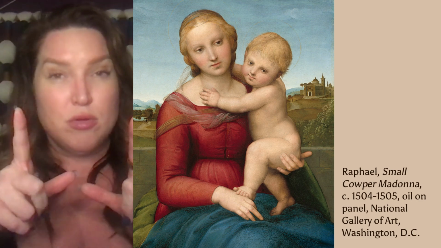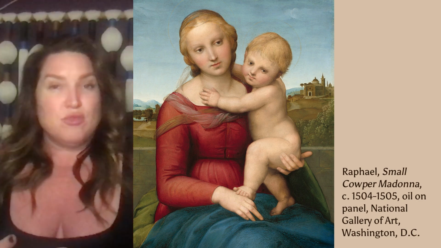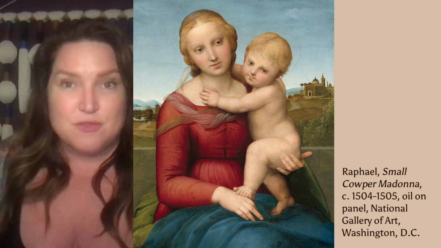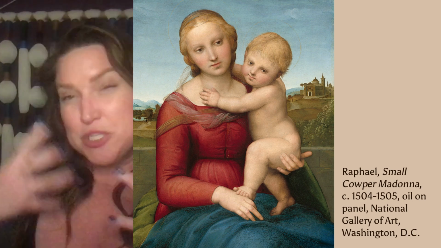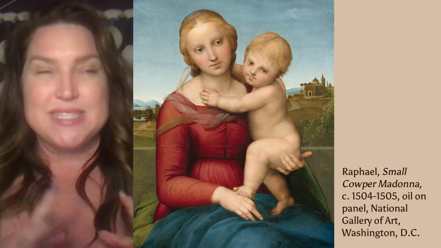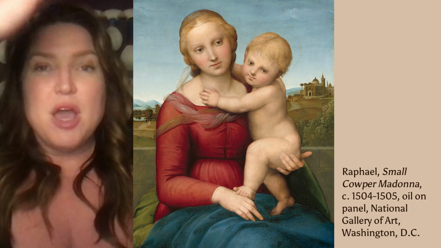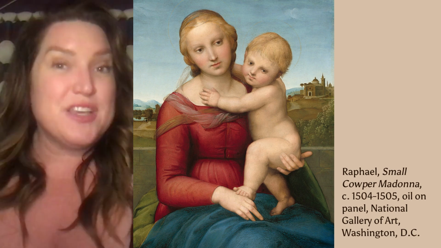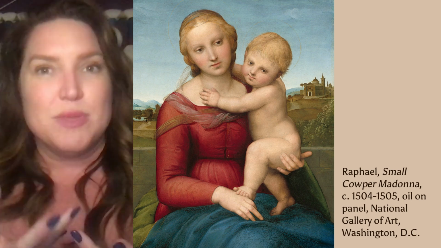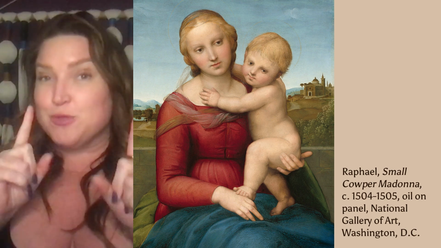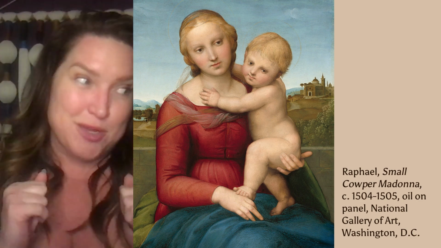So I want you to imagine a tattooed woman holding a baby outside of a fast food restaurant. That's how contemporary this image is in many ways. So we see holy figures come down from the heavens and exist on the earthly plane with us humans. There's a great deal of humanizing of holy figures in the Renaissance. Now, we also see that naturalism that I talked about in the last video.